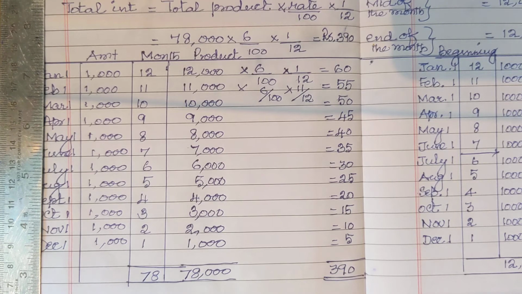Hi, today we are going to see how to calculate interest. This can be used for calculating interest on drawings, interest on capital, interest on investment, and interest on loan. We are going to see how to calculate interest. So, you may use this for calculating the interest on capital, interest on loan, and whatever the case may be.